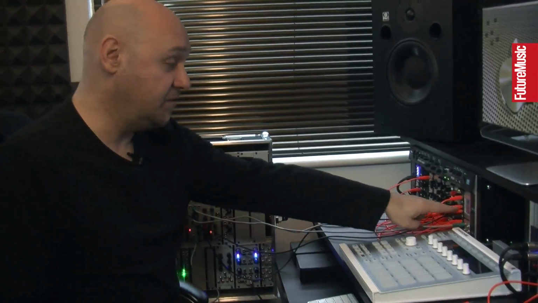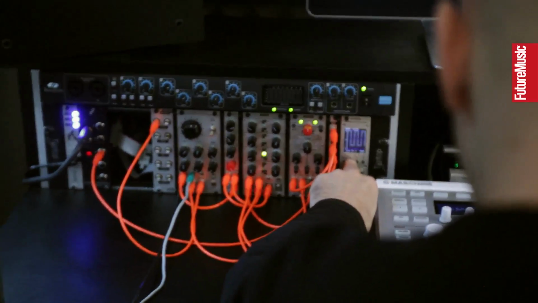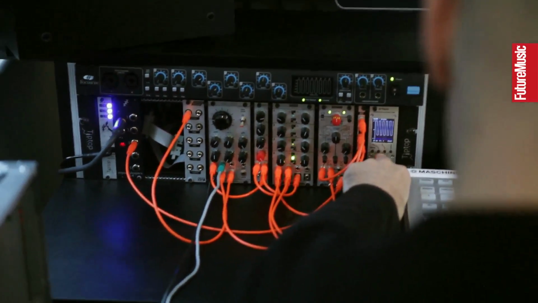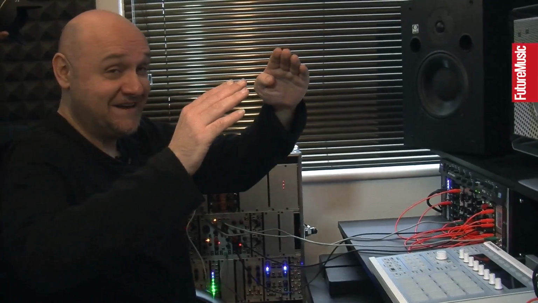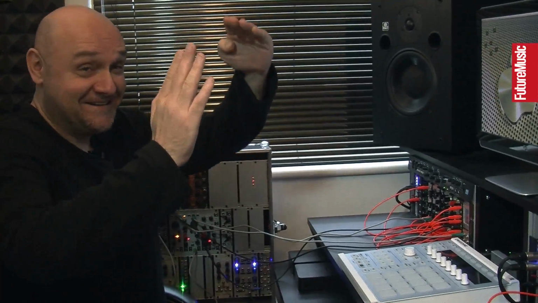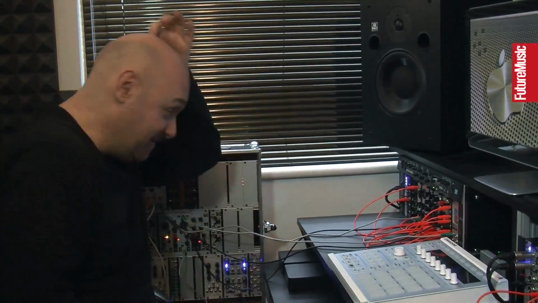Obviously it shows the waveform, but if you change the modes you can see two waveforms at once, and if you want to get stoned, put it in XY mode, you can create some nice pretty patterns.